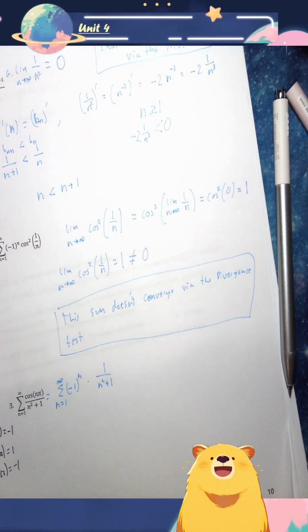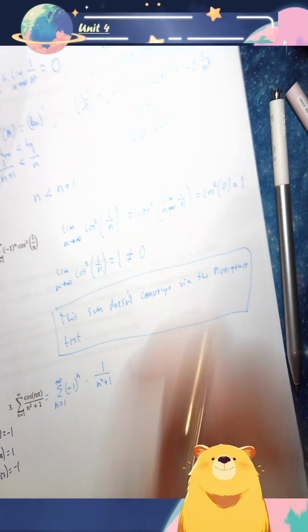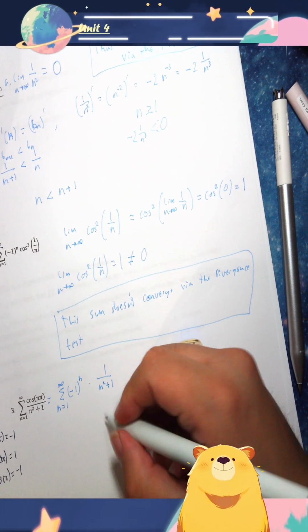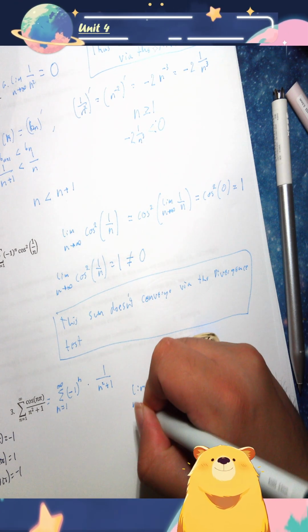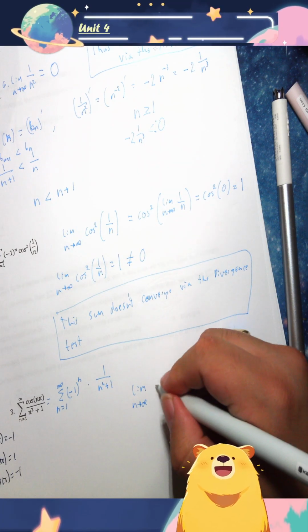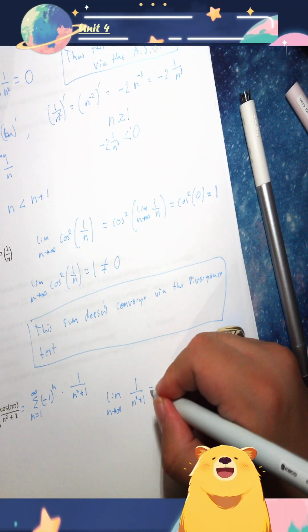So from here, you're going to see if the limit is equal to 0. We have the limit as n goes to infinity of the non-alternating part, 1 over n squared plus 1. This is just the logic of it being bottom heavy, so we know it equals 0.